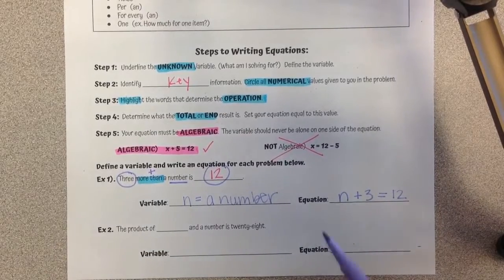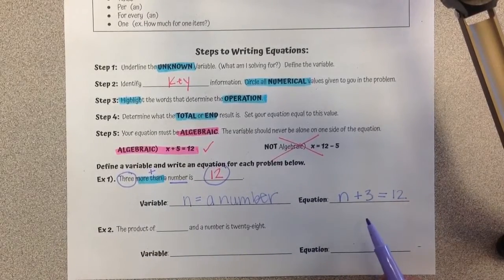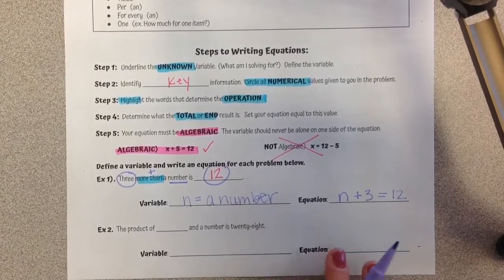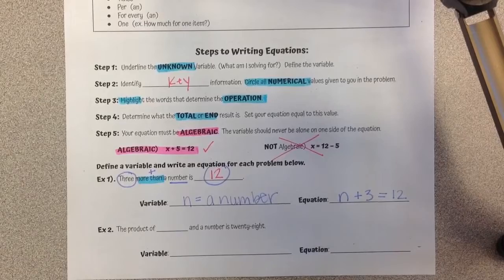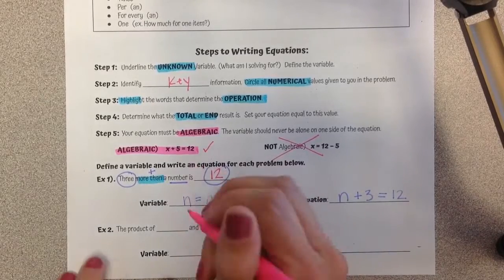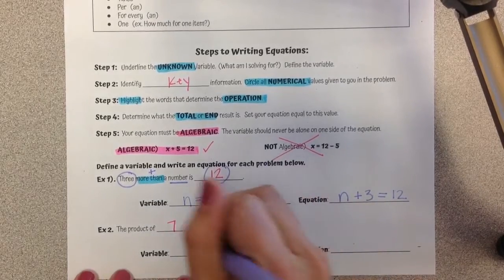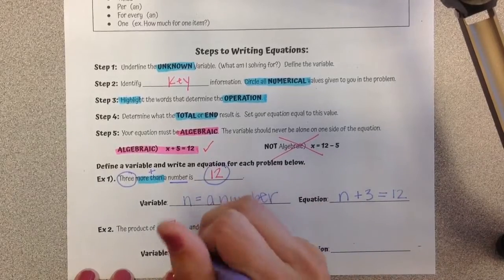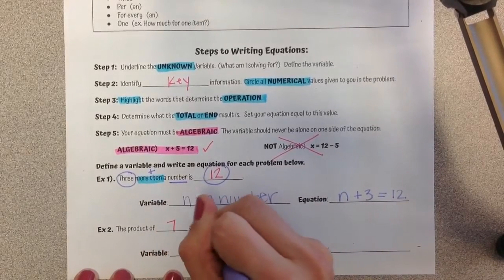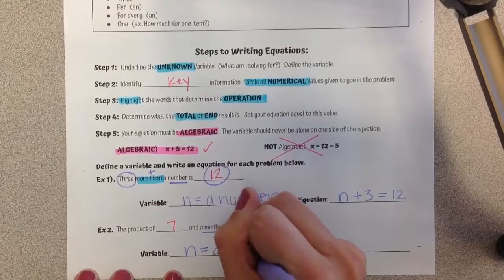Eventually, on the homework, we're going to have you solve the equations. Right now, we're just focusing on writing them, so I don't need you to solve that right now. Example 2, the product of 7 and a number is 28. So what I want you to do is to underline our unknown. We don't know what the number is, so I'm going to define the variable n equals a number.